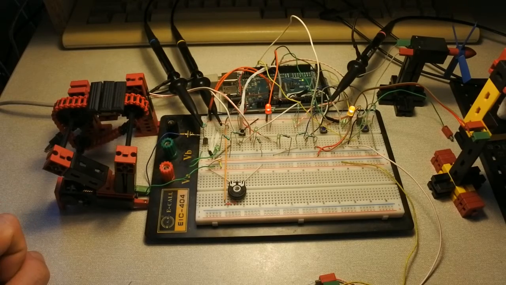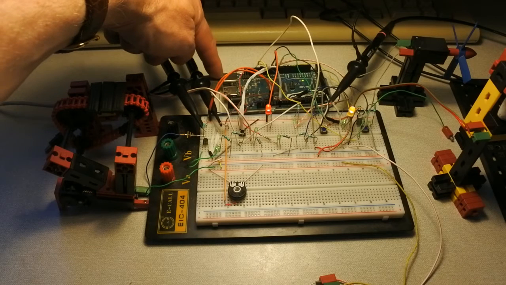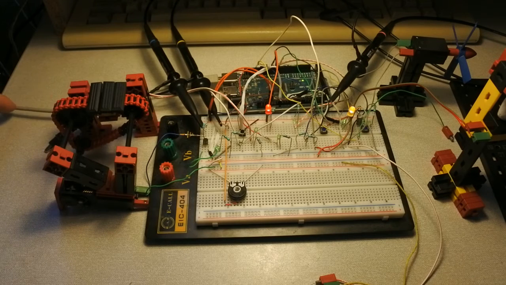When I powered the system on, and it gets its power via this USB cable running to the computer, on which I run the Arduino IDE, the motor started. Then it stopped again after some time, probably 10 seconds, because that's the algorithm.